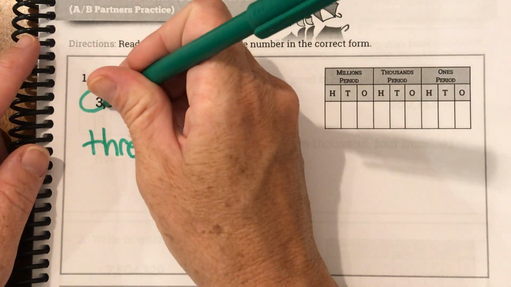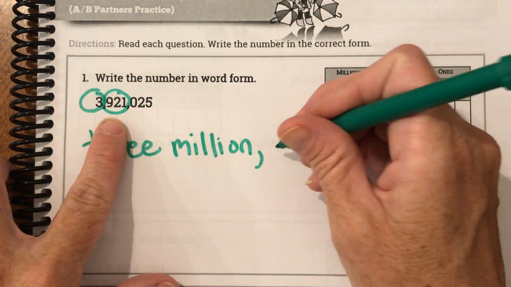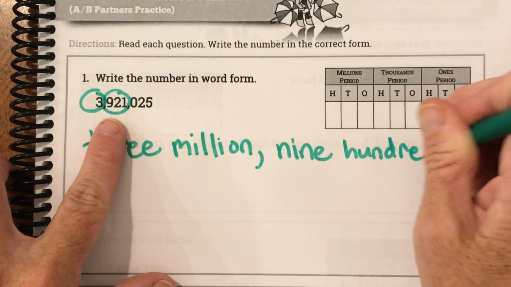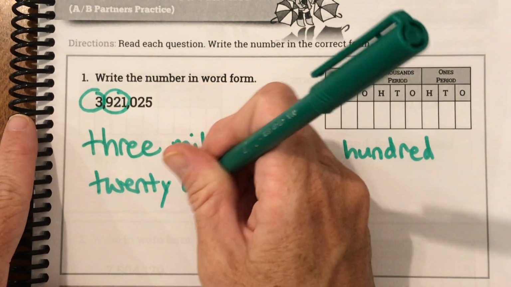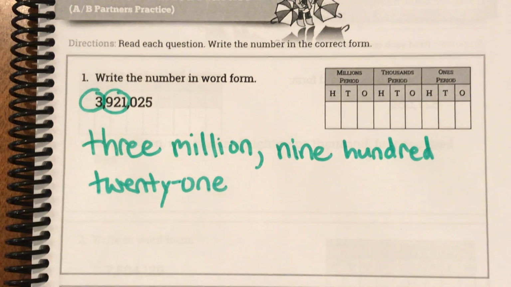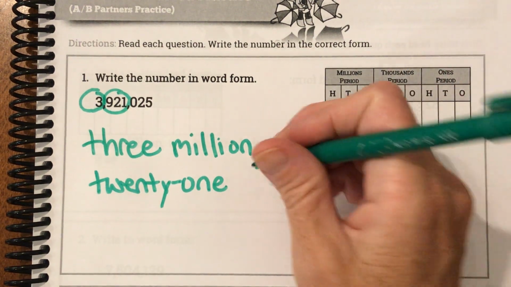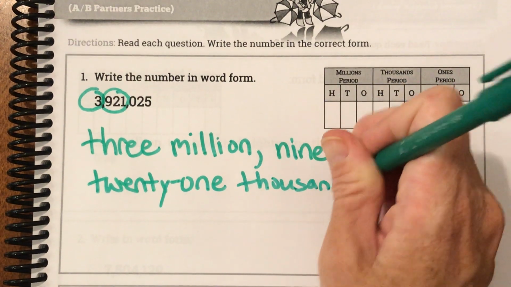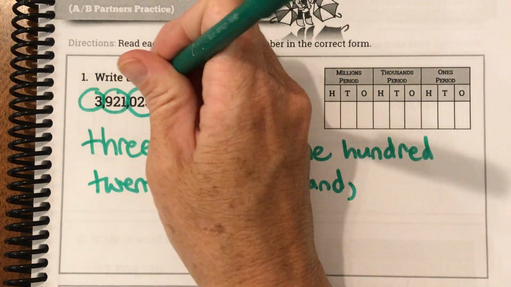Okay, let's look at my next period. So how would I just say that number? That number is 921, and 21 is going to get the hyphen. Okay, and what period is that in? Well, that period's the thousands period. So I'm going to say 921,000, comma.